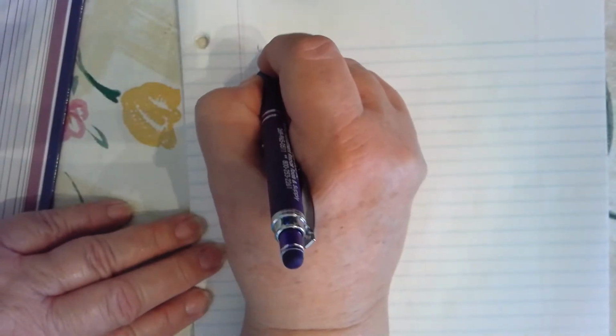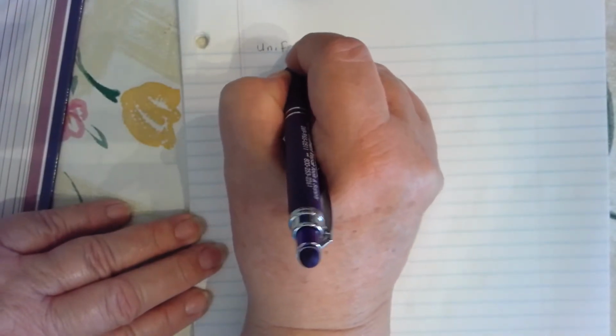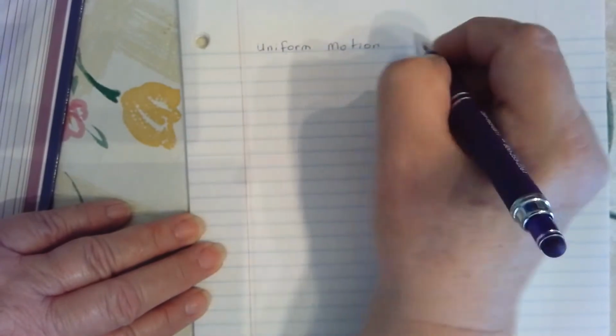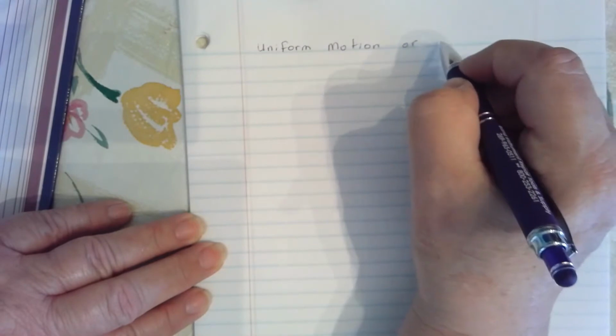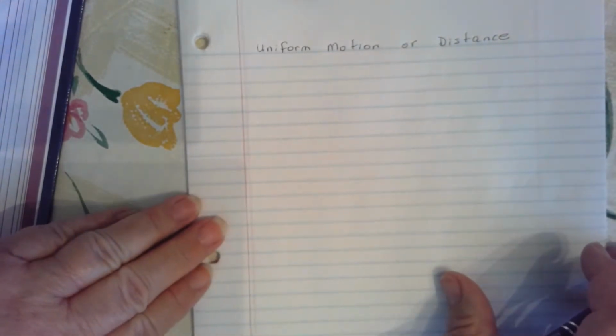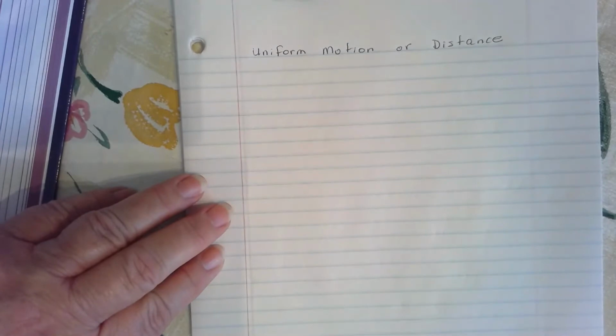For the second part, we're going to be looking at what's called uniform motion or distance problems. And these problems come in three basic types.